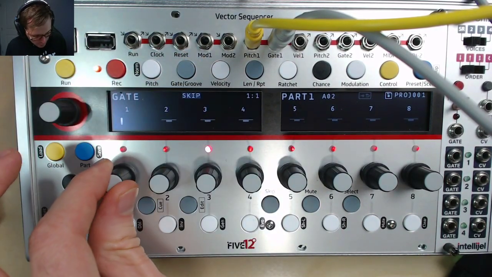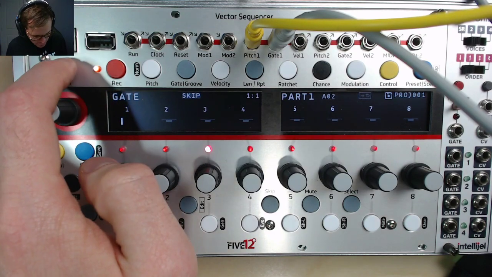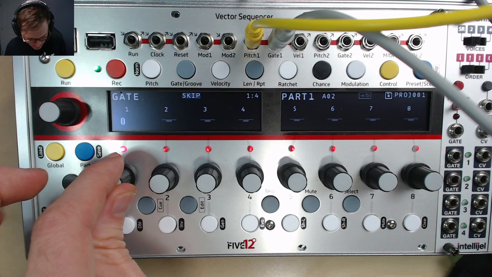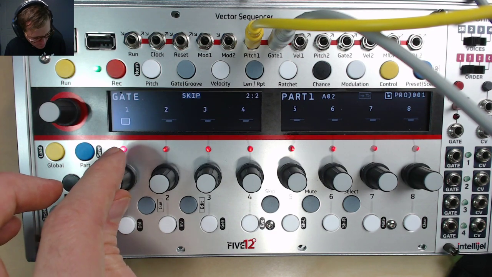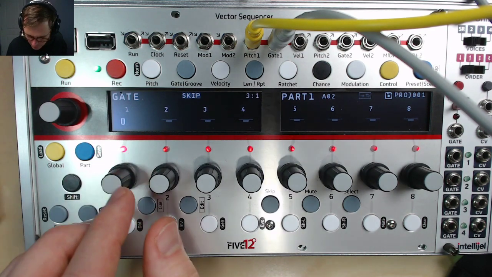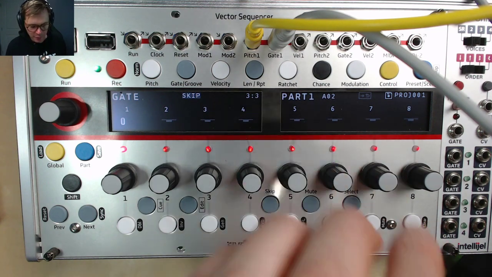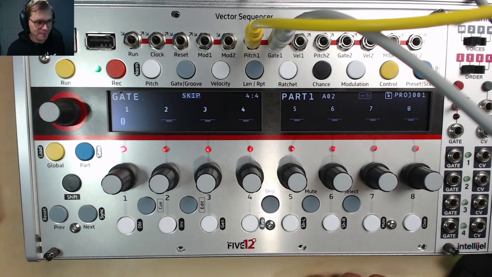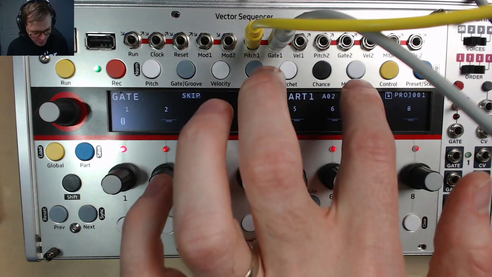Maybe a little bit longer so we can hear it. Let's hear what this sounds like. So this should just repeat. There we go. All right, really basic, but this is just so that you can hear what chance operations do without a bunch of other stuff hanging around.